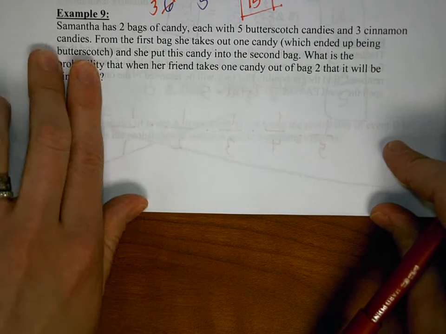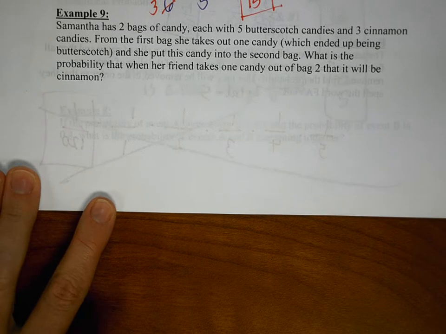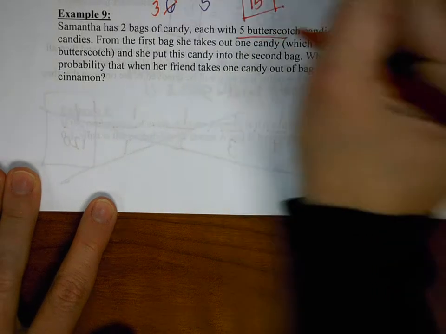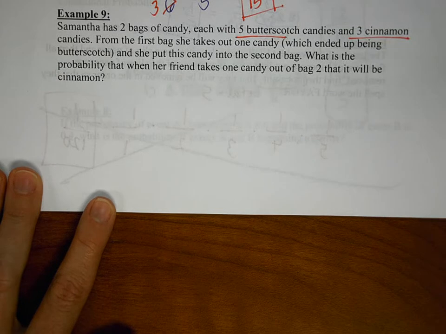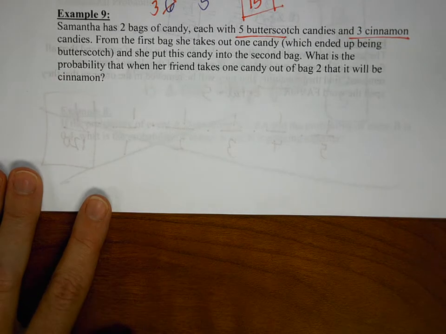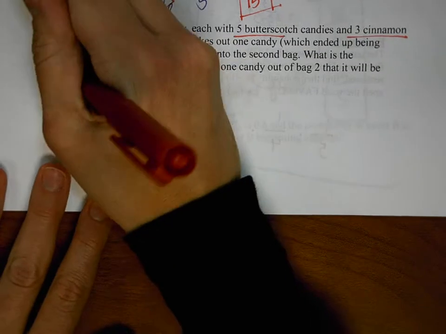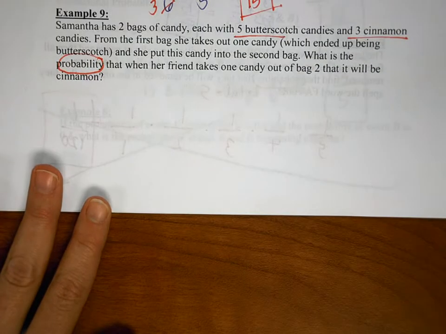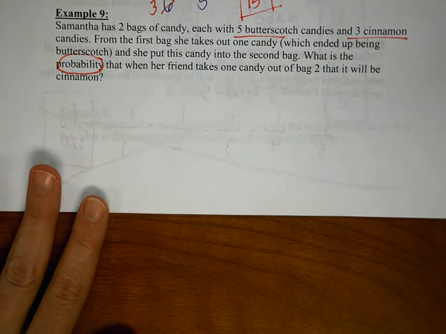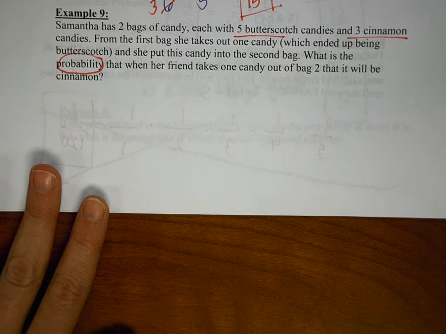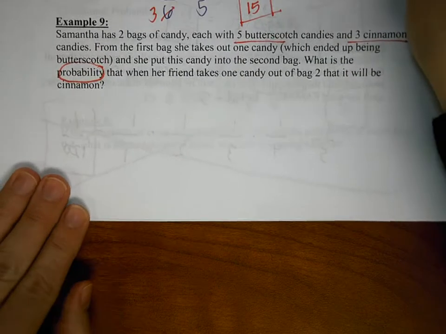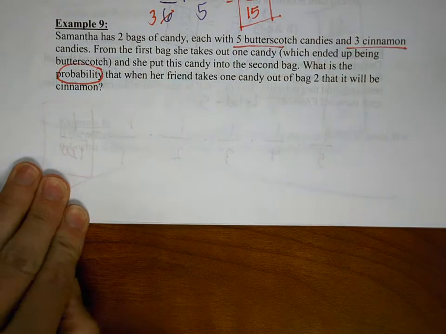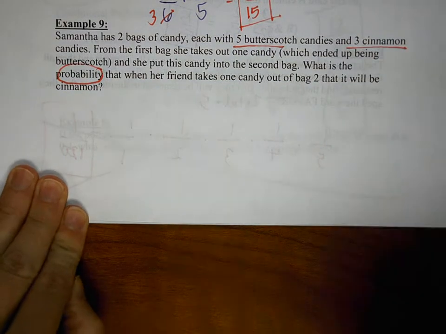Example 9. Samantha has 2 bags of candy, each with 5 butterscotch and 3 cinnamon candies. From the first bag, she takes out 1 candy, which ended up being butterscotch, and she put this candy into the second bag. What is the probability that her friend takes 1 candy out of bag 2, that it will be cinnamon? Okay, so you always want to write this stuff out because they tell you all this information and it sounds confusing, but it's not too bad if you visually write it down.